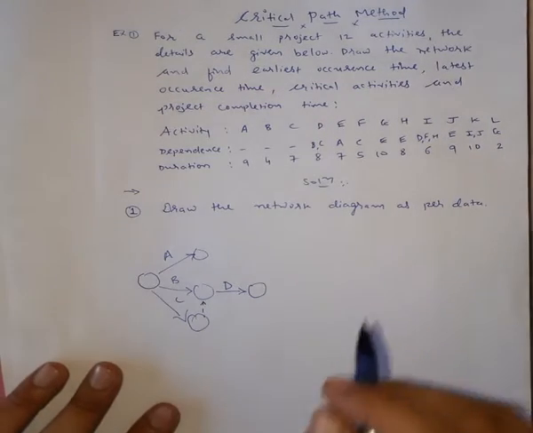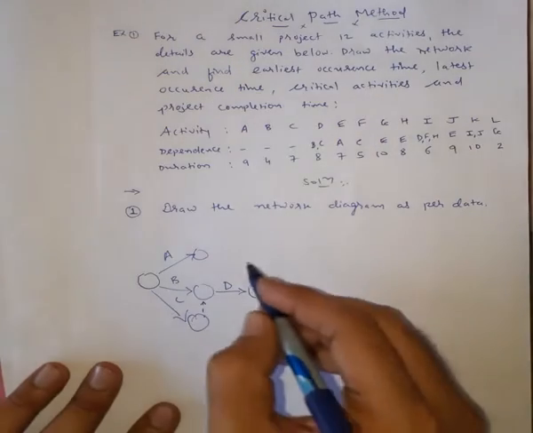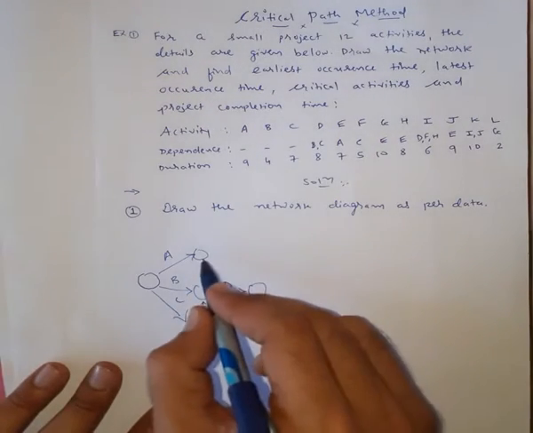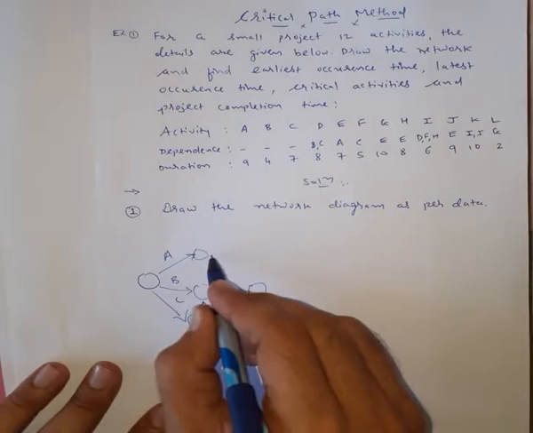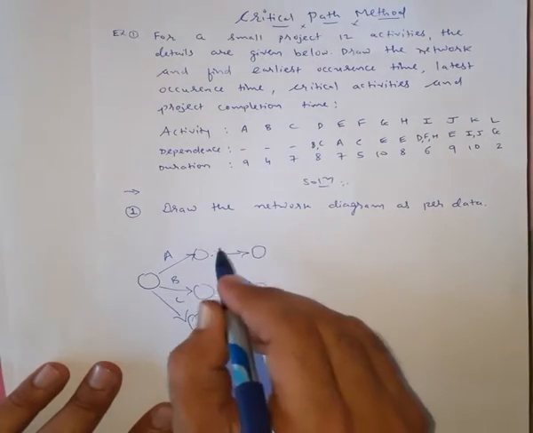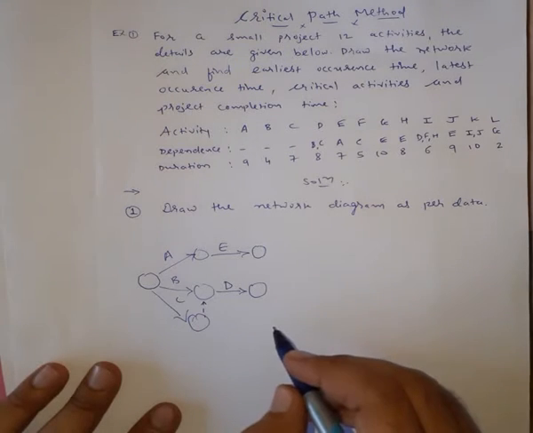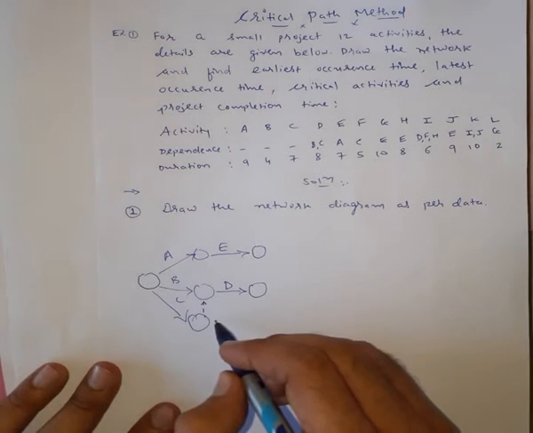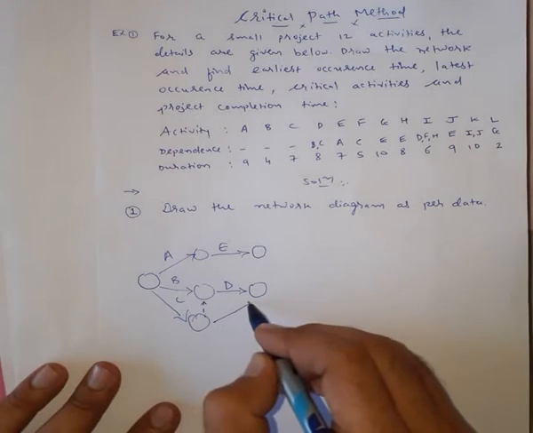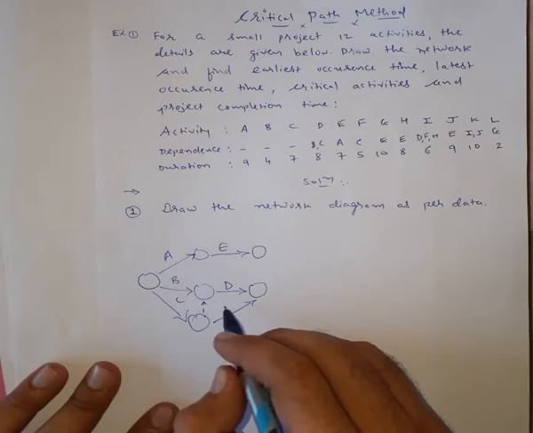Next is activity E. It is dependent on the completion of A. So you can see over here activity A is already completed, so we can now draw activity E, because it is dependent on the completion of activity A. Similarly activity F is dependent on C, means on completion of C. So one can draw like this. This is F.